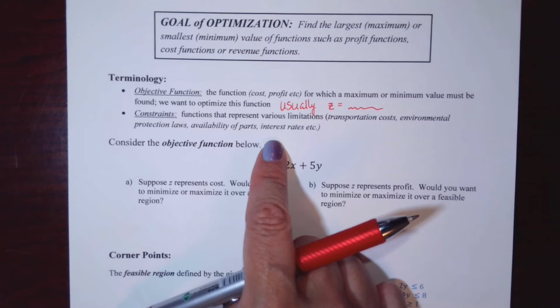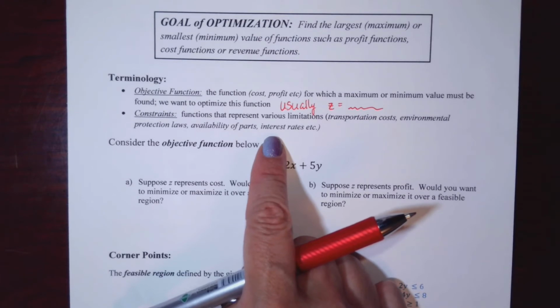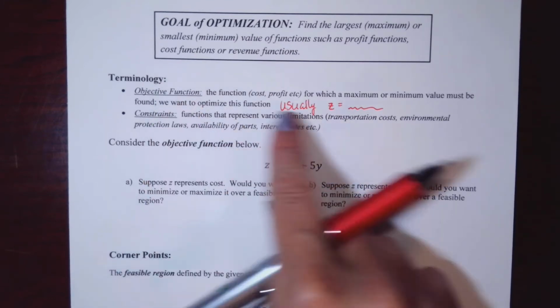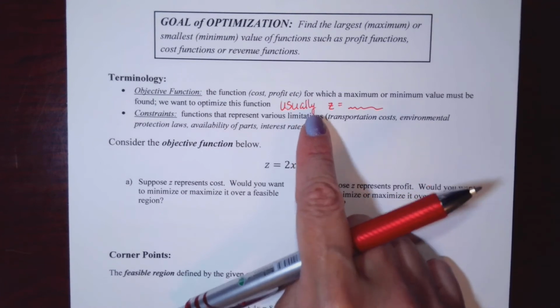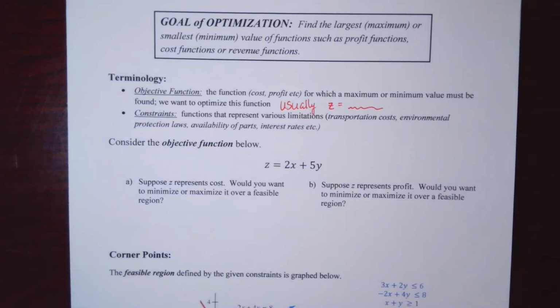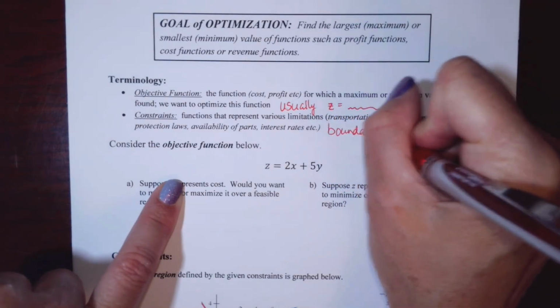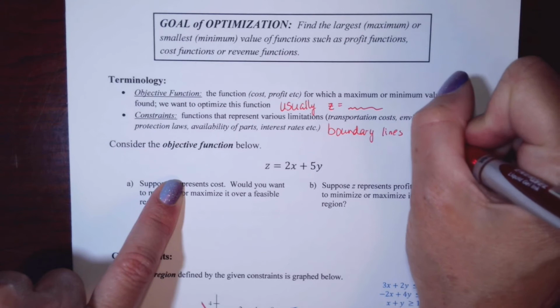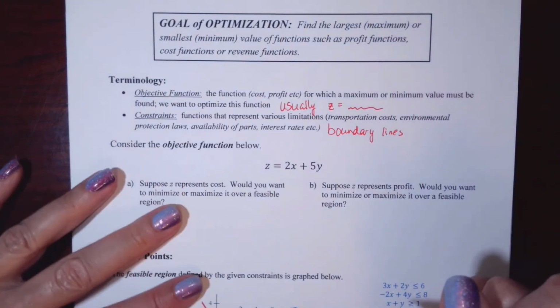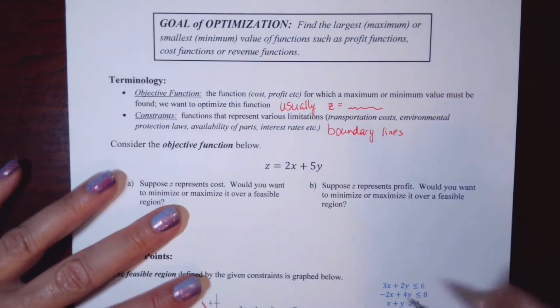These are all business constraints that limit your production, that limit your distribution, that may be monetary constraints, things that limit these maximum and minimum values. Now notice we're only going to be focusing on one objective at a time, but you can have multiple constraints. These constraints are our boundary lines. So this is where we look at graphing those inequalities. The constraints are our boundary lines.